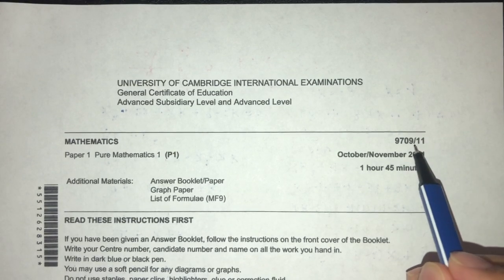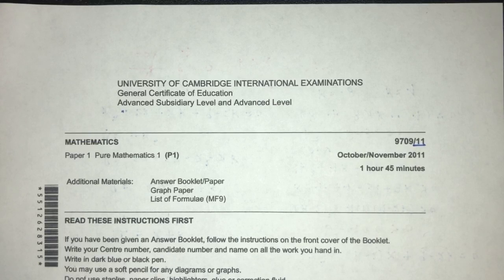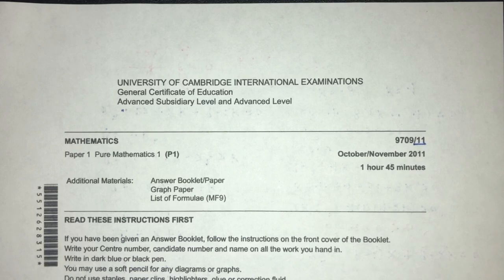This one is paper 1-1 of October-November 2011. This is of course A-level math paper 1. Now with that being said, let's move on to question number 1.